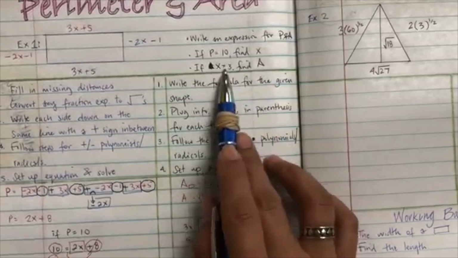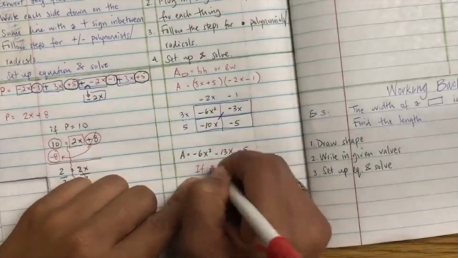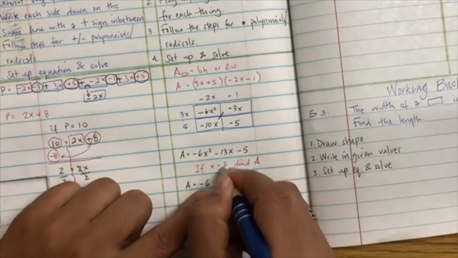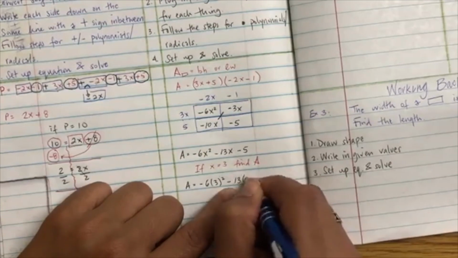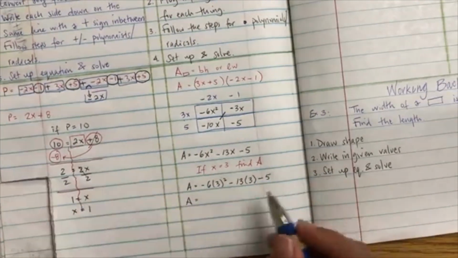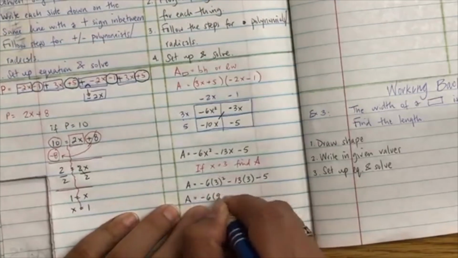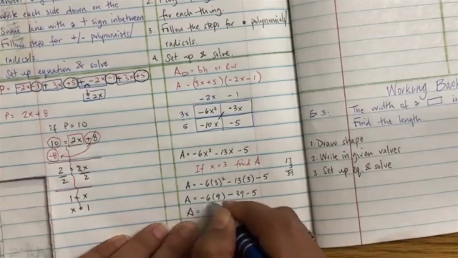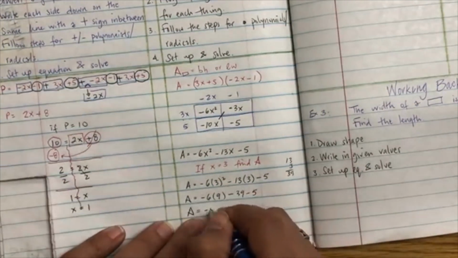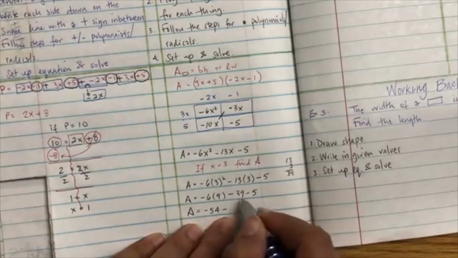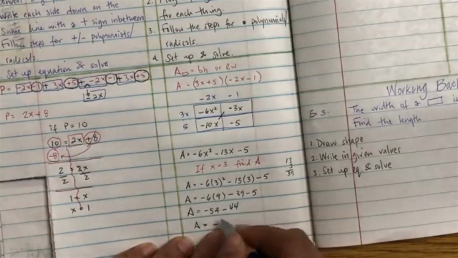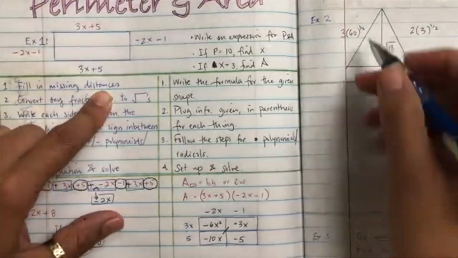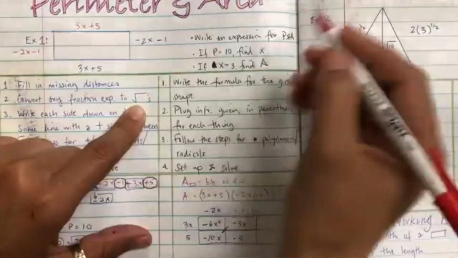The question is, x is equal to 3, find the area. So all we're going to do is plug in 3 wherever we see x. So we're going to get A equals negative 6 times (3) squared, minus 13 times (3), minus 5. Order of operations says we do exponents first. So 3 squared is 9. And then we multiply 13 times 3 to give us 39. Bring everything down. Negative 6 times 9 is negative 54. Negative 39 minus 5, they're both negatives, so negative 44, and then negative 54 minus 44 is negative 98.